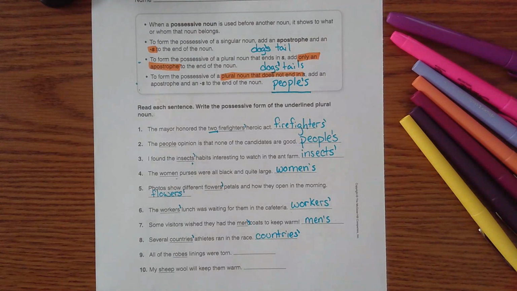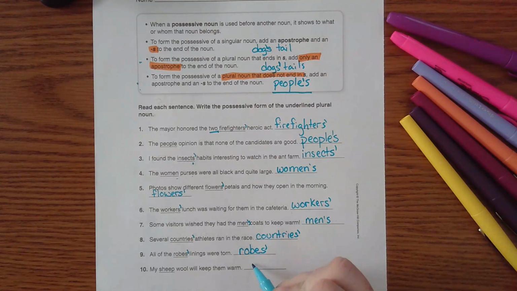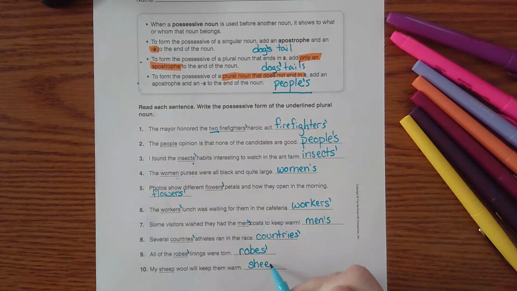All of the robes' linings were torn. It is plural. It already has an S, so all we need is an apostrophe. My sheep's wool will keep them warm. Sheep. Is it plural or singular? We'll go with singular. Does not have an S on the end. We need to add apostrophe S.